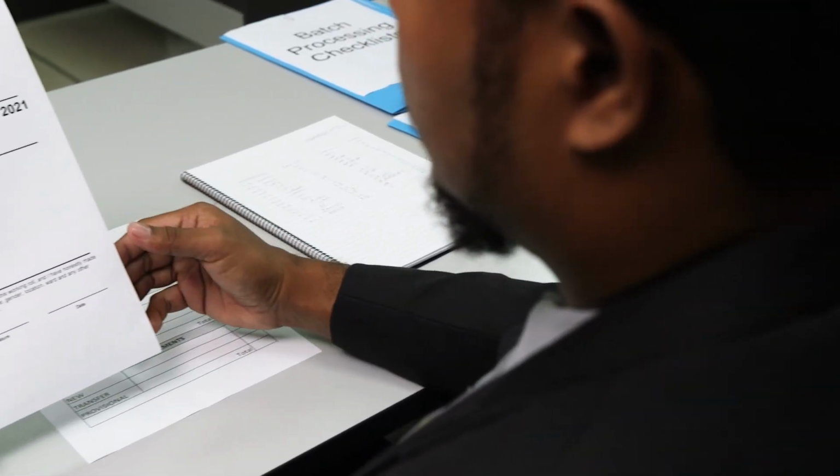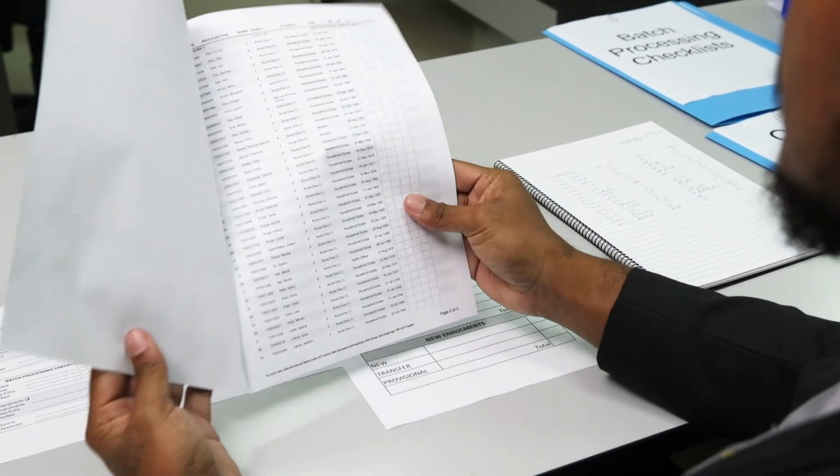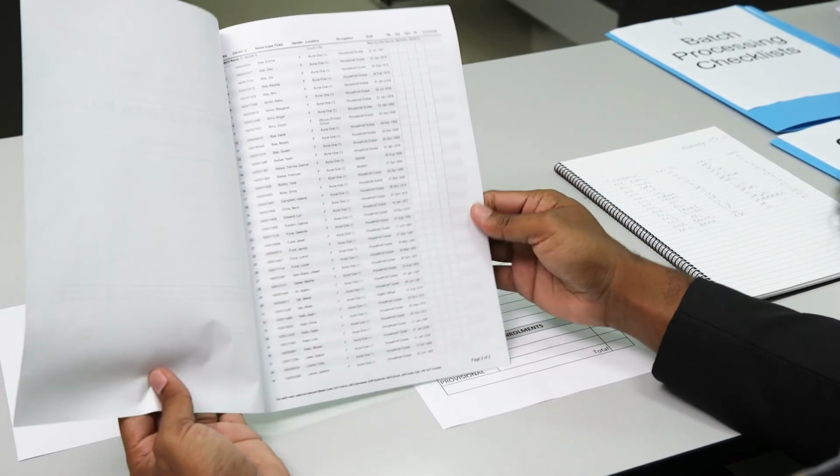After the work of the Data Processing Centre is completed, PNG EC Headquarters conducts further integrity checks and produces the preliminary roll.